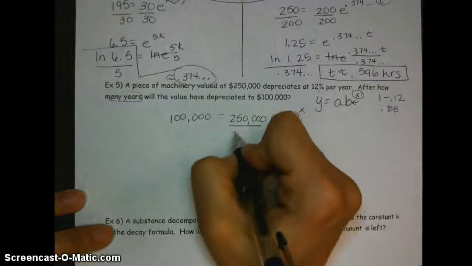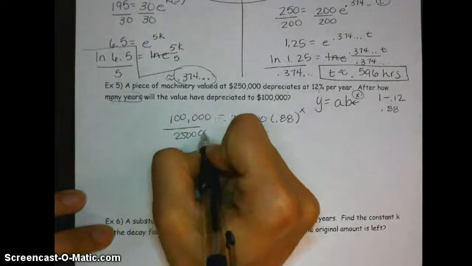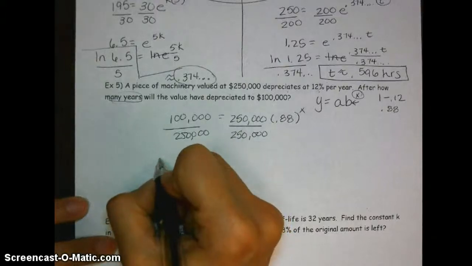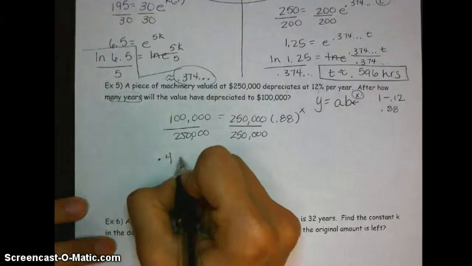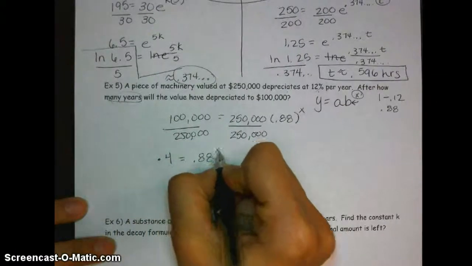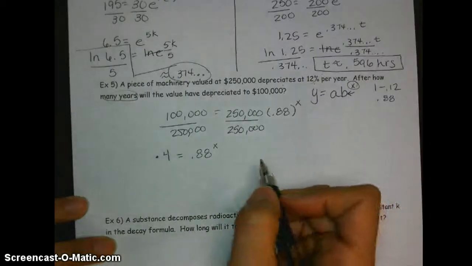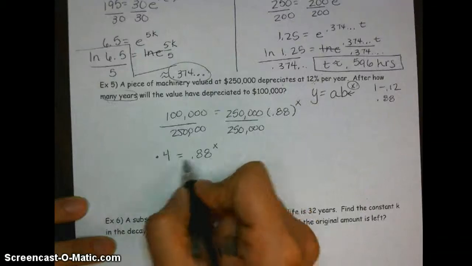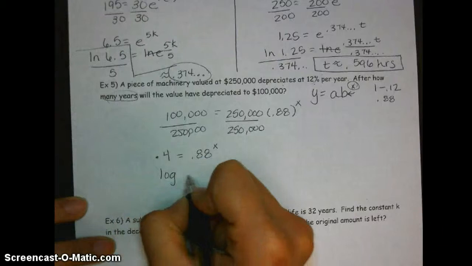So again, we're going to isolate the term that has the power. From here, I cannot rewrite these bases to be the same, so I'm going to take the log on both sides.